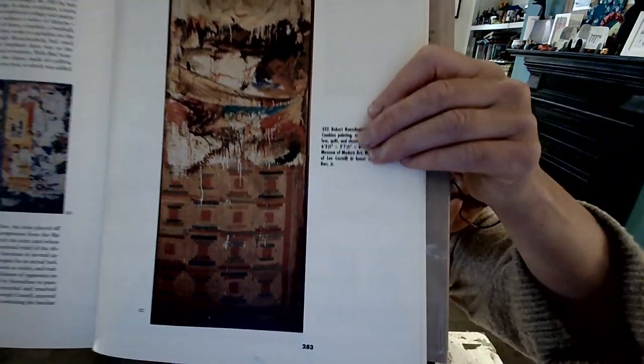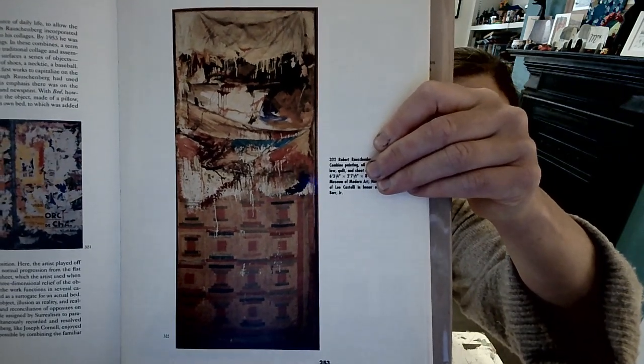This is a very well-known artist from America who used real textures in artwork. He's a chap called Robert Rauschenberg, and he made this big piece of artwork here, which is called Bed.